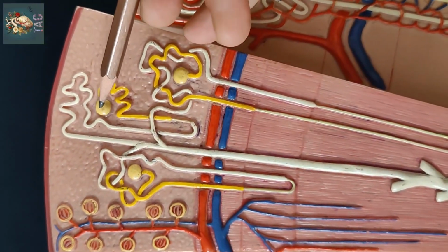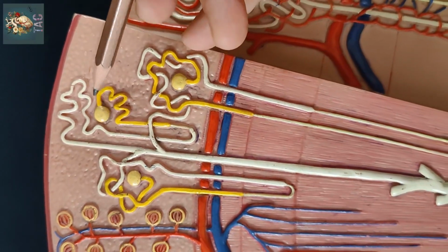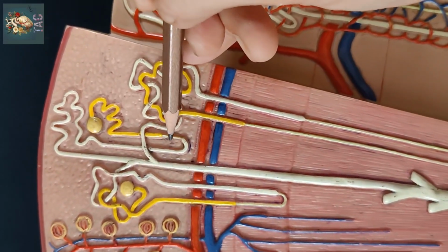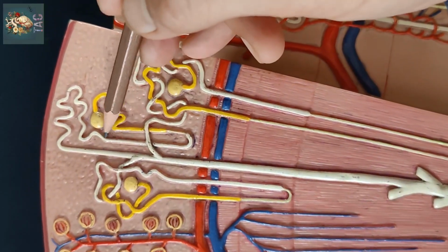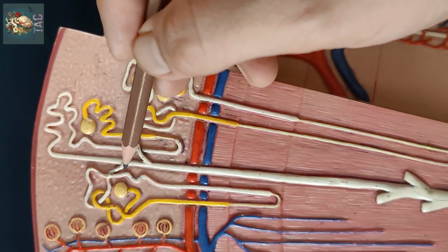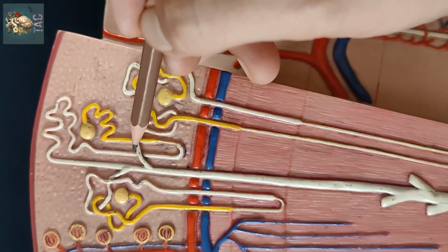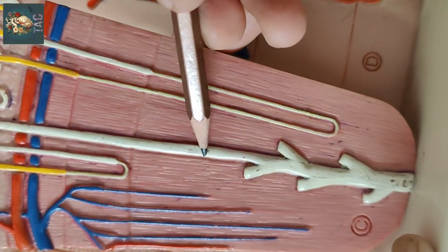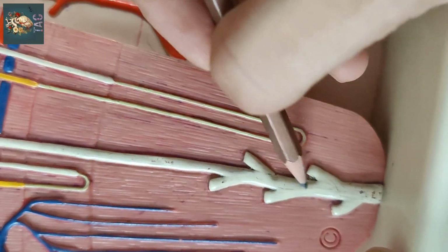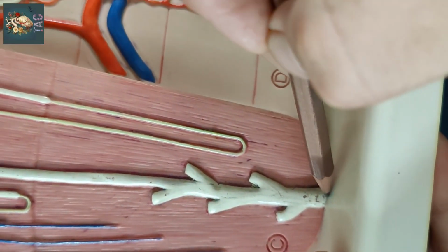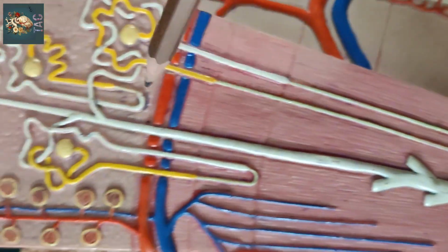Here is the glomerulus, the renal corpuscle, the proximal convoluted tubule, proximal straight tubule, loop of Henle, distal straight tubule, distal convoluted tubule, and then they all end into the collecting duct. Here you can see the connecting duct as well, and then the collecting duct, and these collecting ducts then form the duct of Bellini, which at the tip of the papilla enters into the minor calyces.